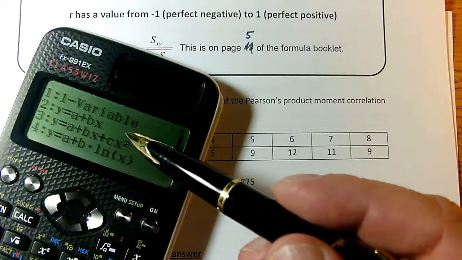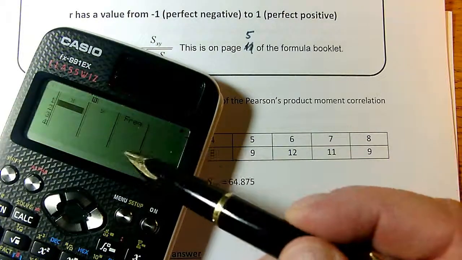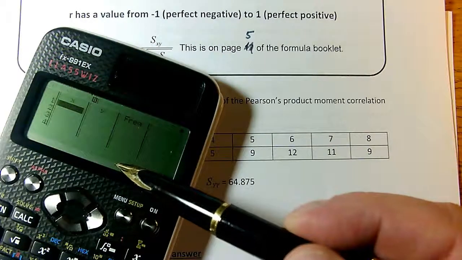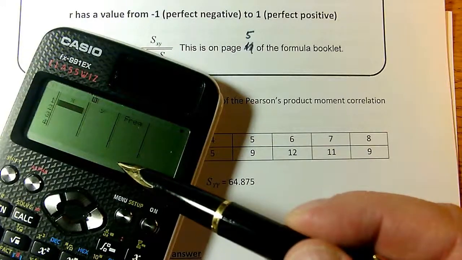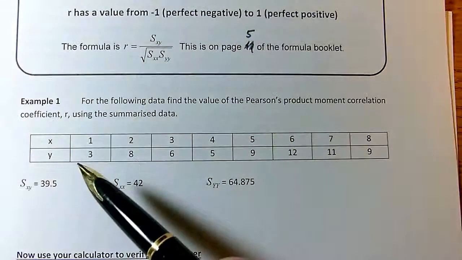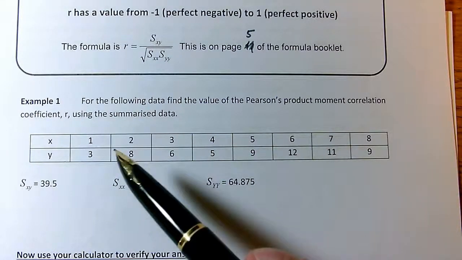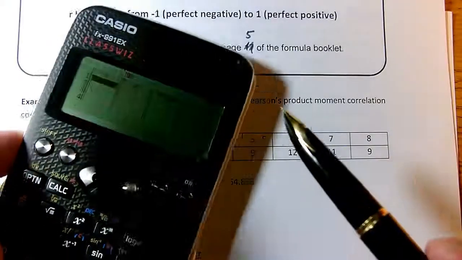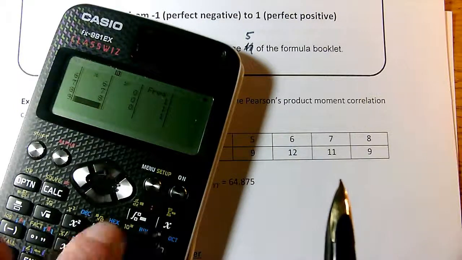So I'm pressing 2 for this one here, and I've already turned frequency on my calculator. It's going to be very rare that the frequencies are going to be anything other than 1. So I'm just going to enter the x and y values from my table. My first x value is 1. In fact, my x values are just 1 to 8. And it's actually quite convenient to do 1, 2, 3, 4, 5, 6, 7, 8 and enter all the x's and then put the y's in afterwards.